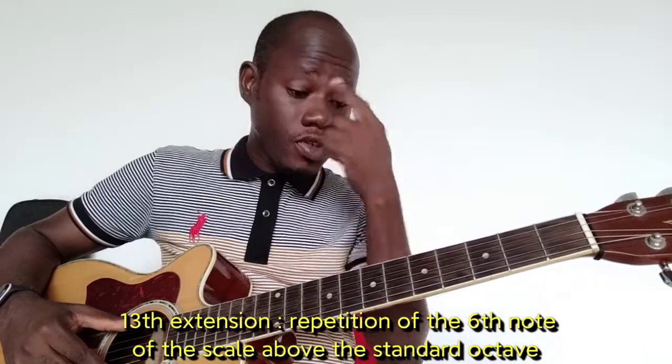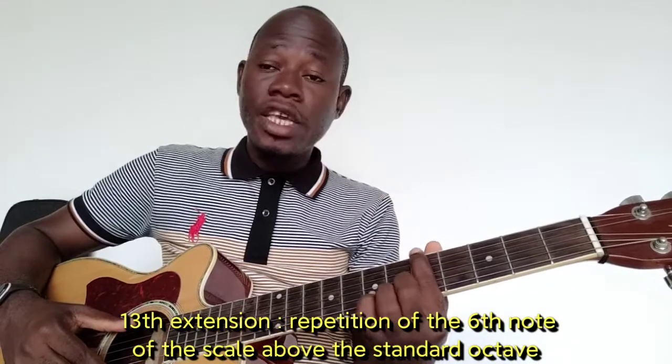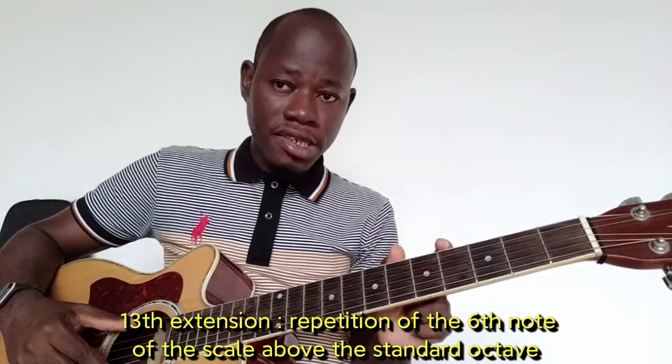G here will not be an extension because it's part of our chord of C, so we are not going to take it as an extension. Let's move forward. La. La here, which is A, will be our third extension, and it will be called the 13th extension.